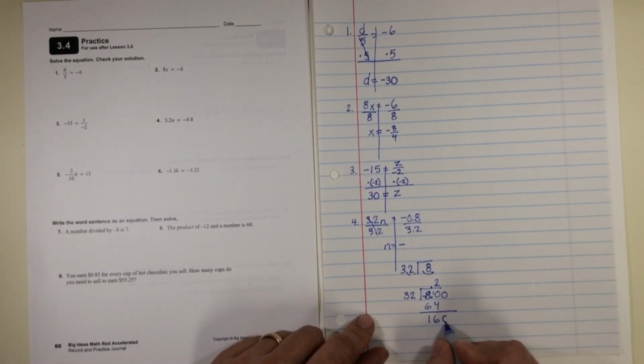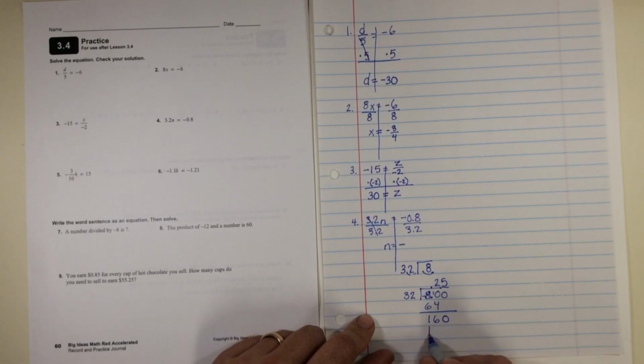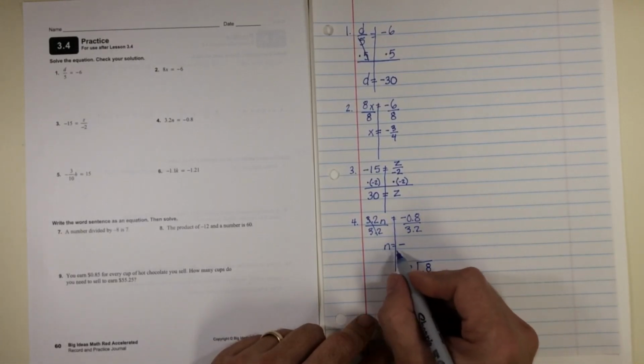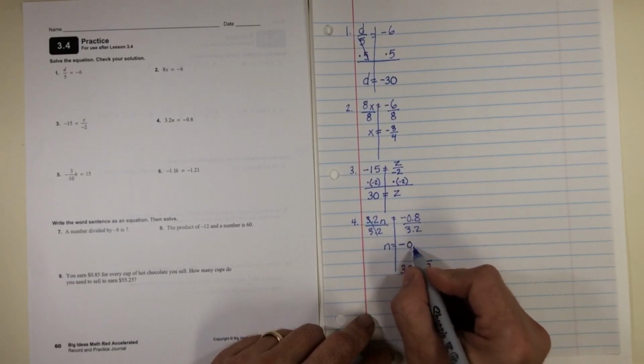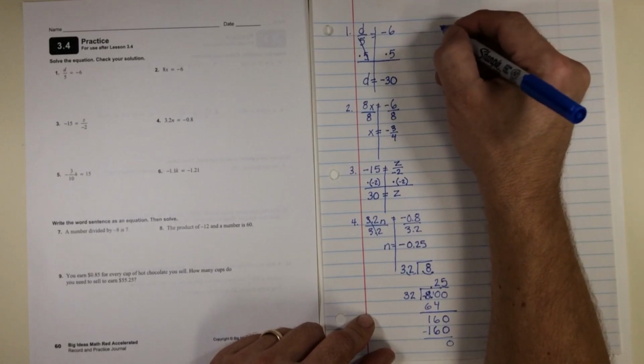Subtract, bring down. 32 goes into 160 5 times, which is 160. 0.25. N equals negative 0.25. Number 5.